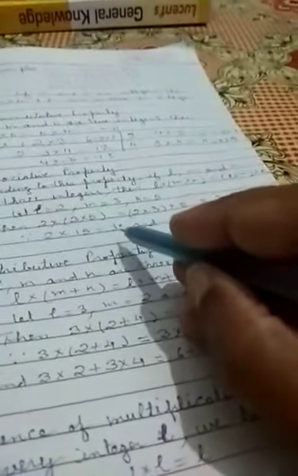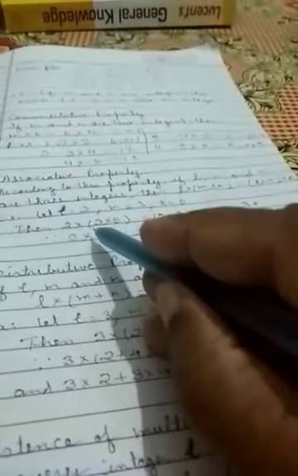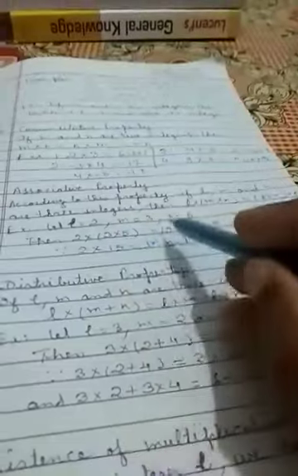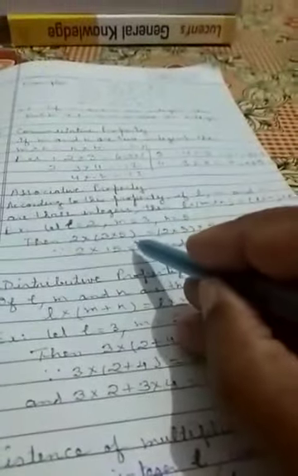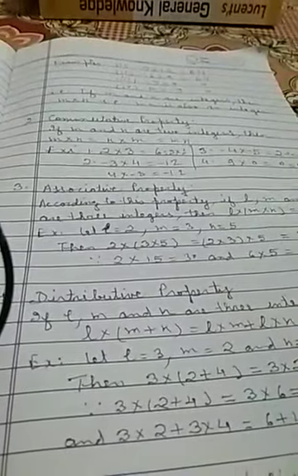So what we come to know from this, the conclusion here is, 2 into 3 into 5 equals 2 into 3 into 5 equals 30. In each case the product is one and the same, that is 30. So this rule is called the associative rule or associative property.